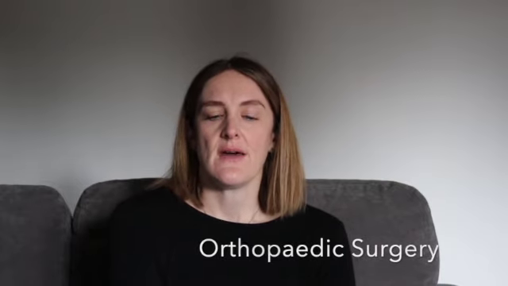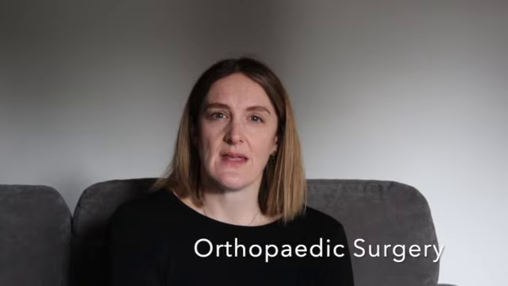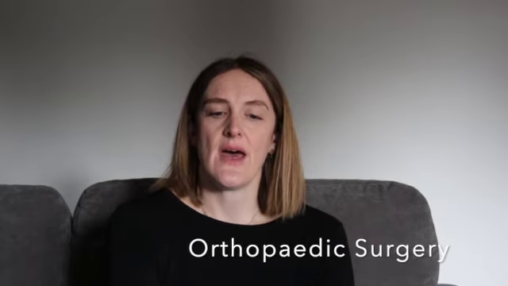Orthopaedic surgery may be required, so muscle lengthening or bony surgery, and this is to deal with the consequences of that spasticity. So where muscles have been in a shortened position for long periods of time, they may be permanently shortened and need lengthening in order for your child to be able to move in the way that they need to. So we have all of these treatment options in our toolkit, as well as SDR.